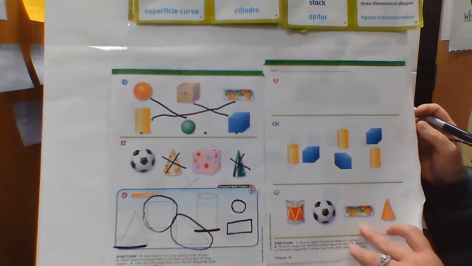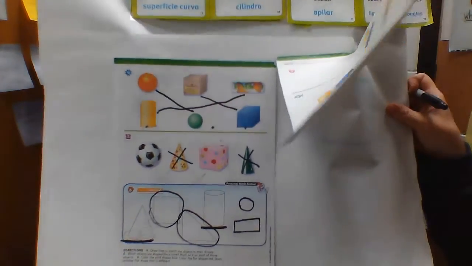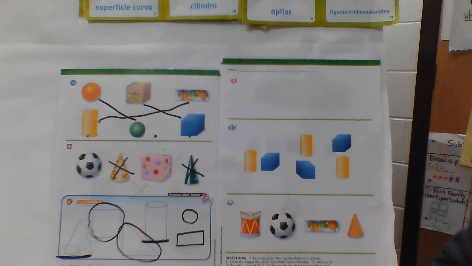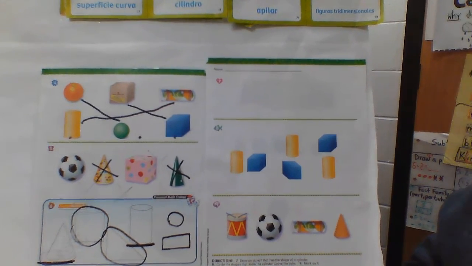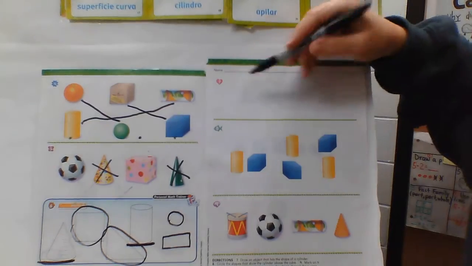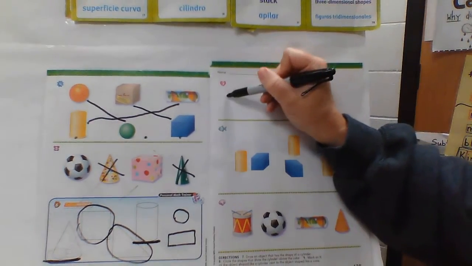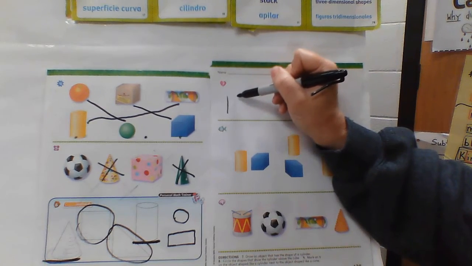All right, number 7. Number 7 says, draw an object that has the shape of a cylinder. So you could draw any object here that is the shape of a cylinder. And we went over that. There are all kinds of shapes that are shaped like a cylinder.